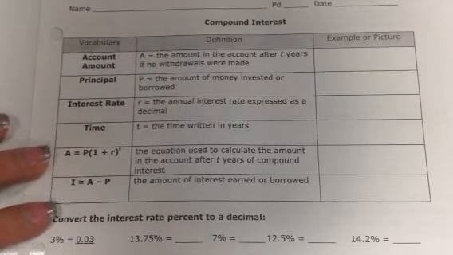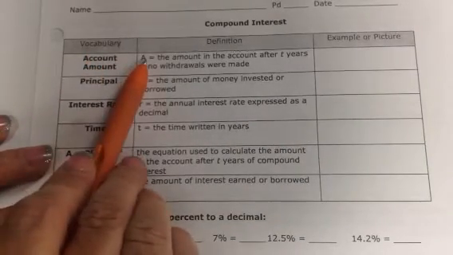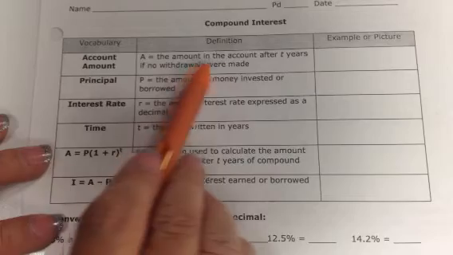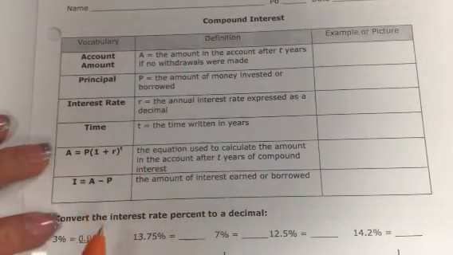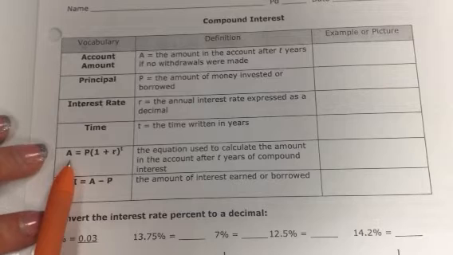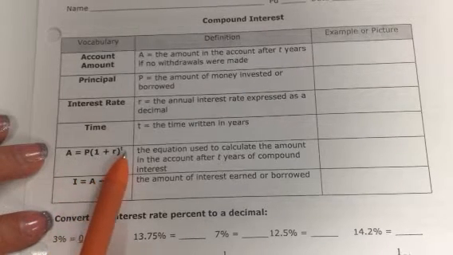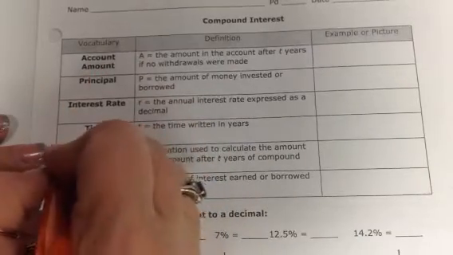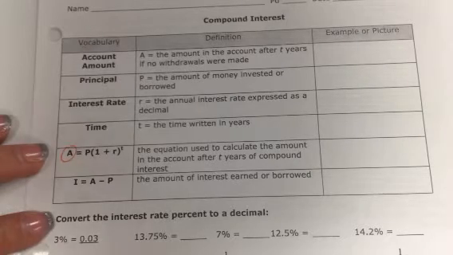Okay? When we're talking about compound interest, some of the stuff is the same. The account amount is our A, which again is the amount in the account after T years. Now I want you to notice this formula down here. A equals P times 1 plus R to the T. This time our formula starts with A. So it's going to give us our total amount, and if we need to find our interest, we're going to have to use this formula.